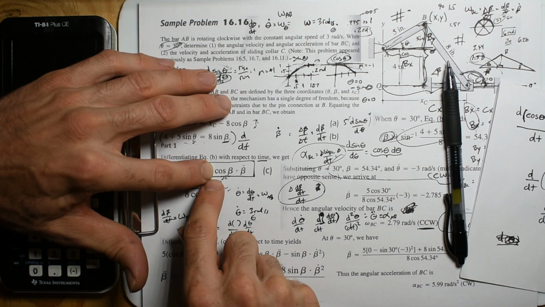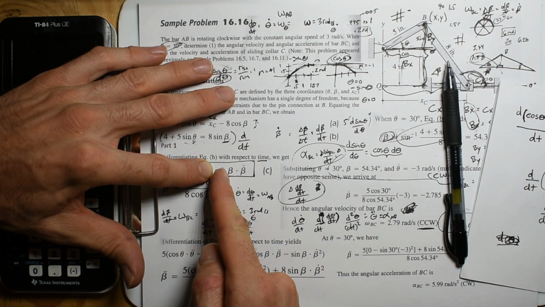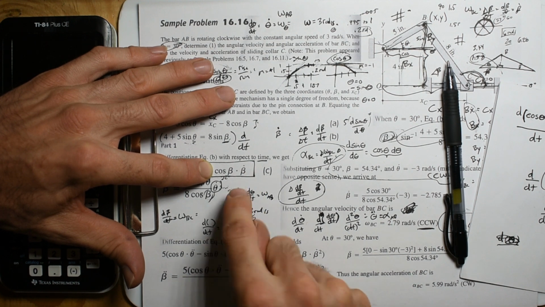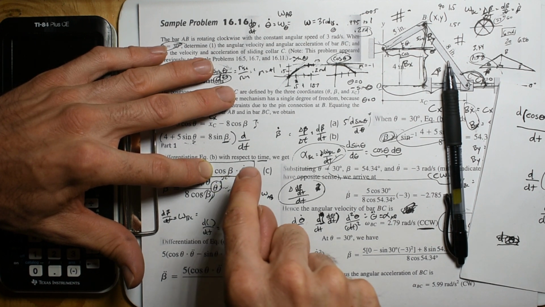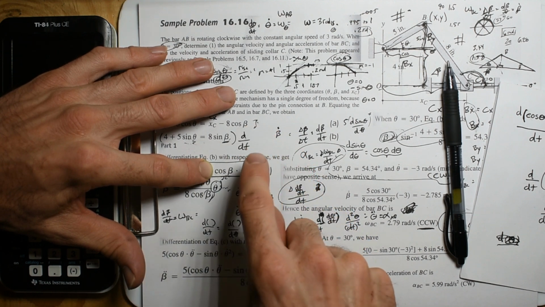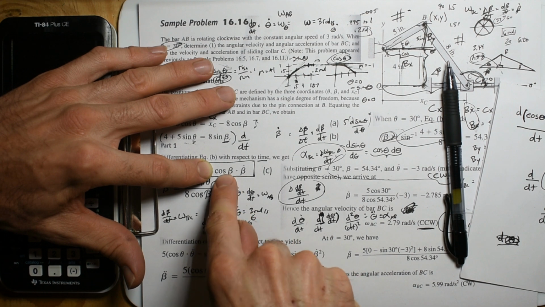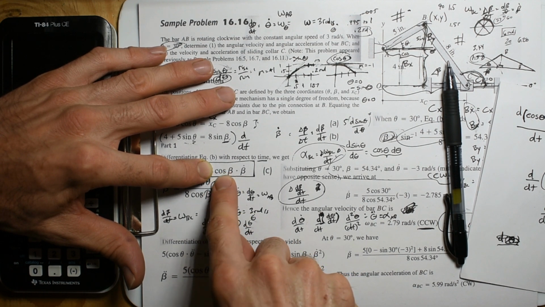We're going to multiply by 8, but we're going to take the differentiation of this. We do have a product. We need to take the first times the differentiation of the second. So we're going to have cosine beta times beta double dot. Got it. And then plus the second, so we got that first, beta dot, times the differentiation with respect to time.